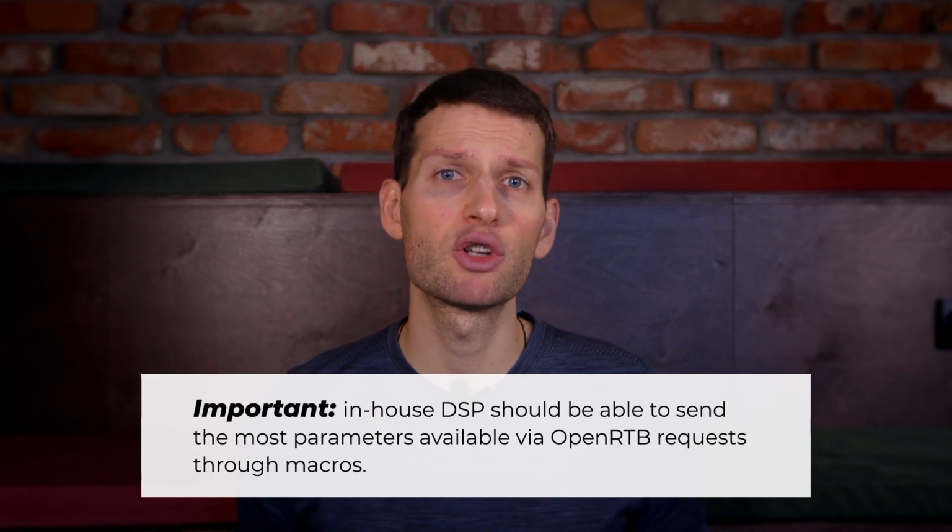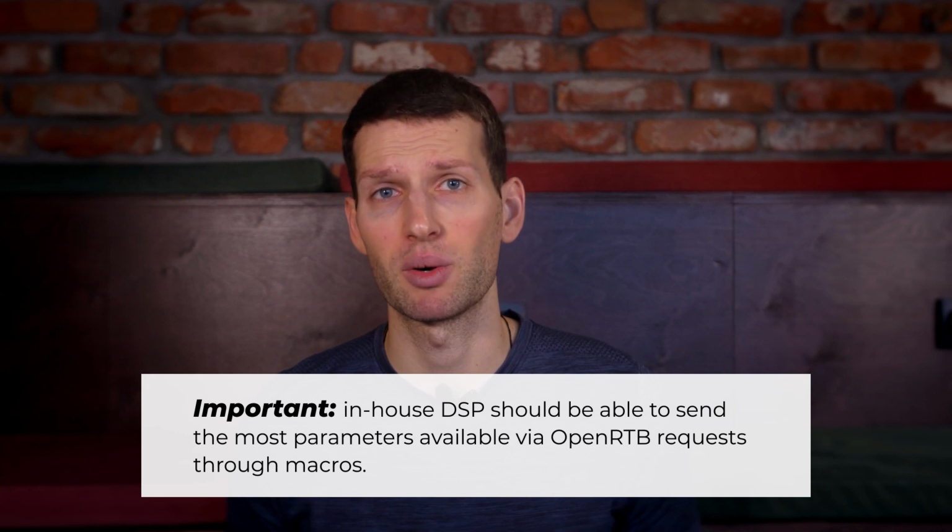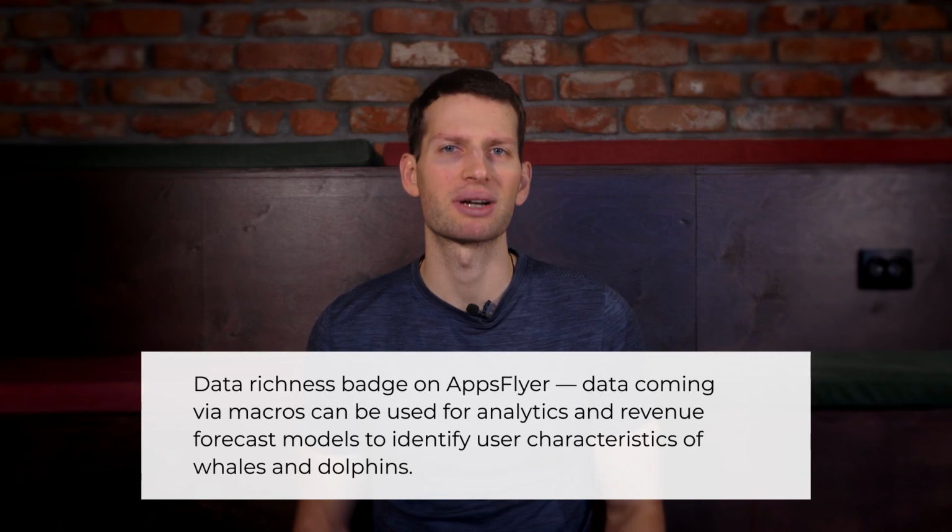Depending on your in-house DSP capabilities, they should be able to send the most parameters available via open RTB requests through macros. For instance, AppsFlyer is able to give a data richness score depending on the comprehensiveness of the available data to be forwarded by a DSP.